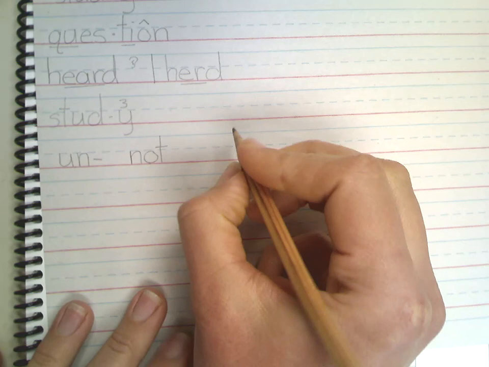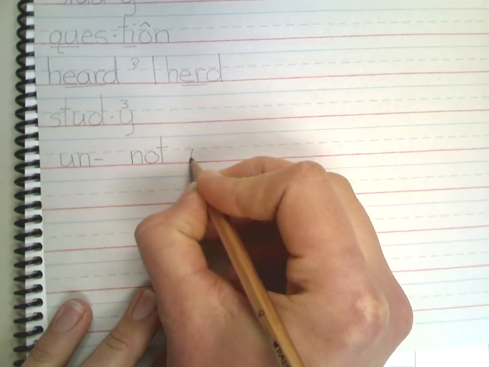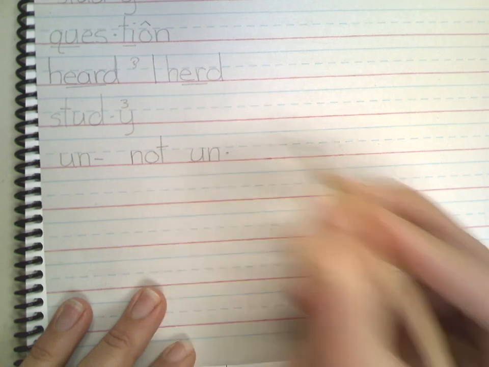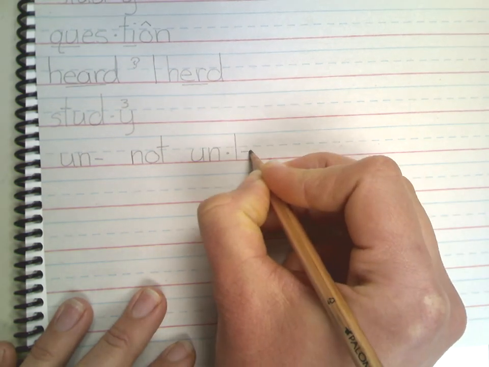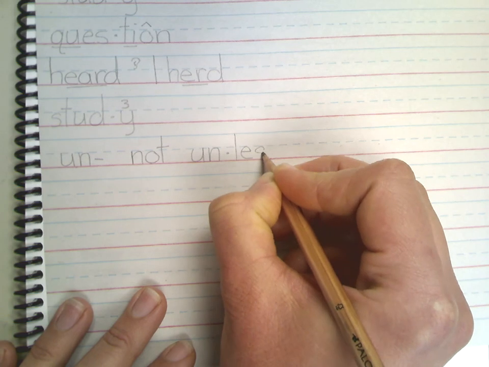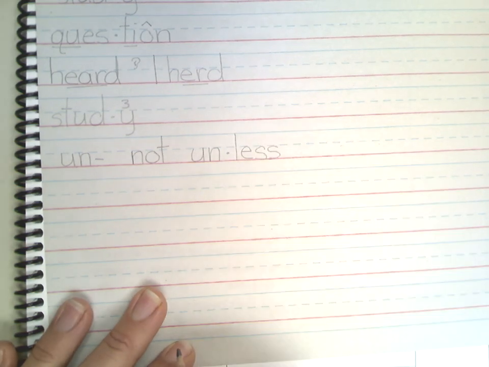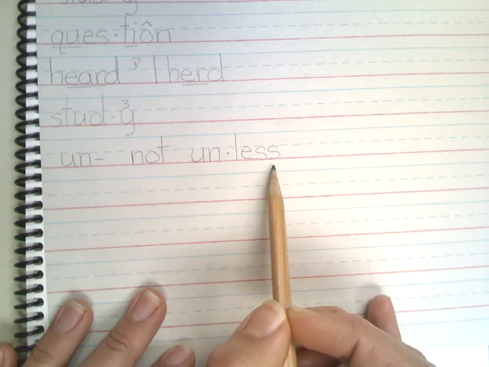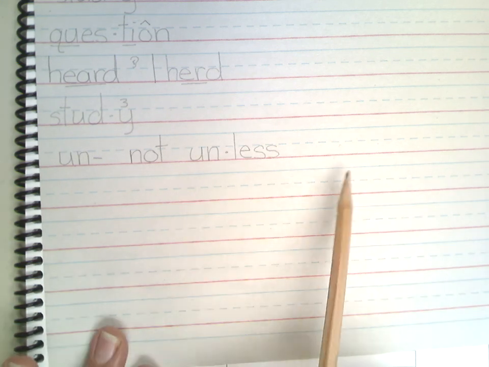All right, our first syllable. What's our first syllable, class? Good, un. And our second syllable? Good, less. All right, do I need to mark anything? No, I don't. Both of these syllables are what kind of syllables? Good, they're closed because they end with consonants.